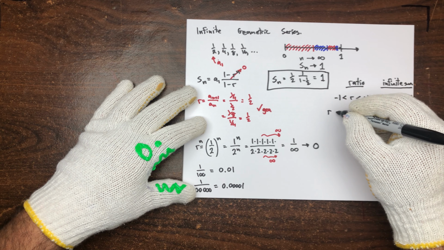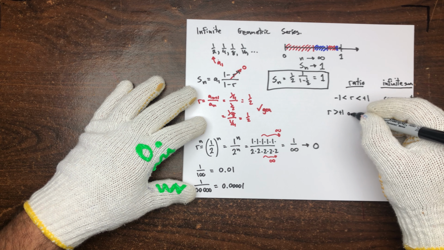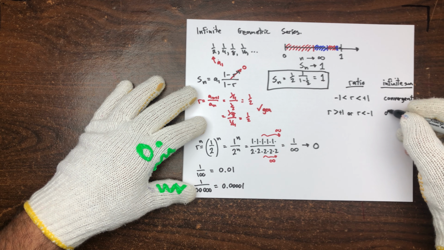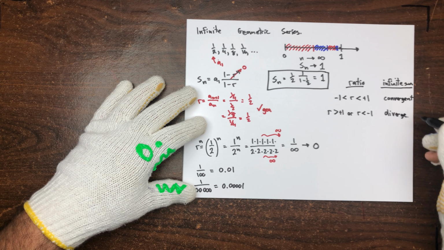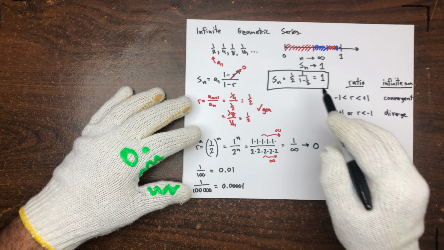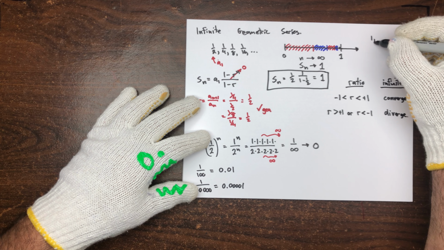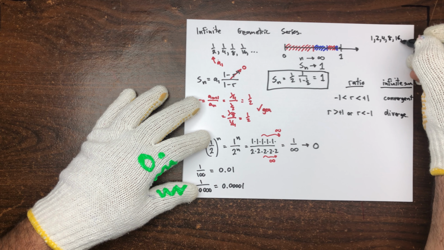If you have a ratio that is greater than +1, or r is less than -1, this will diverge. Okay, it will not go to a number. It's like having the sequence 1, 2, 4, 8, 16, 32.